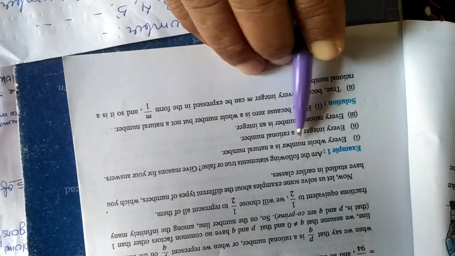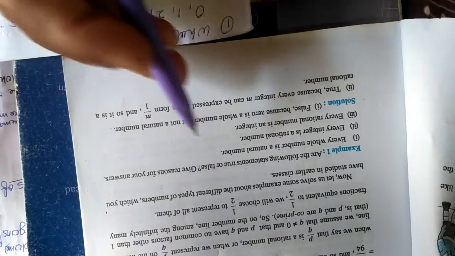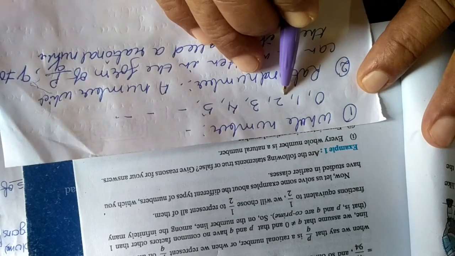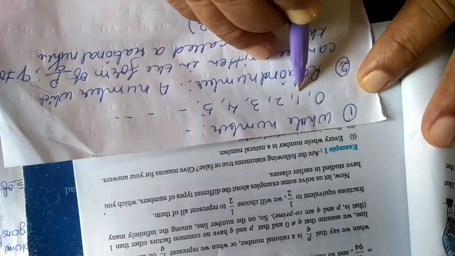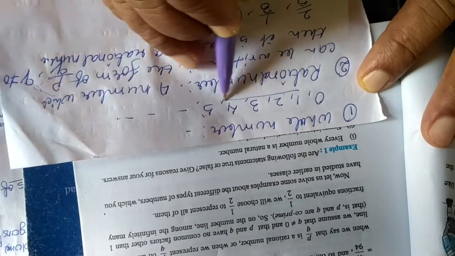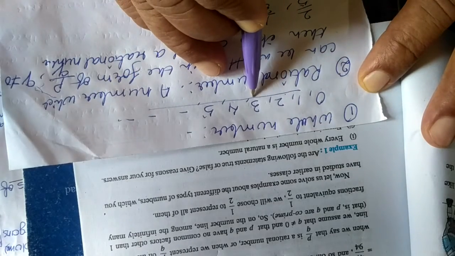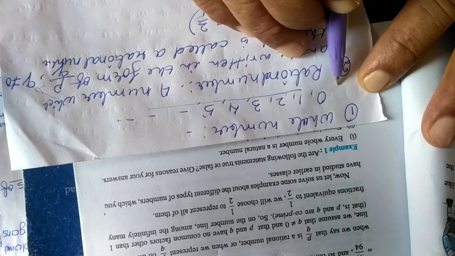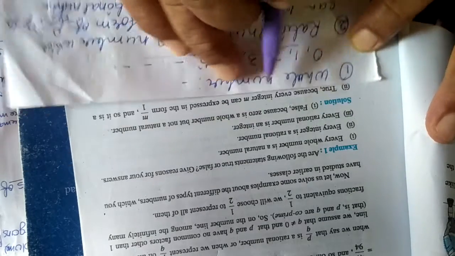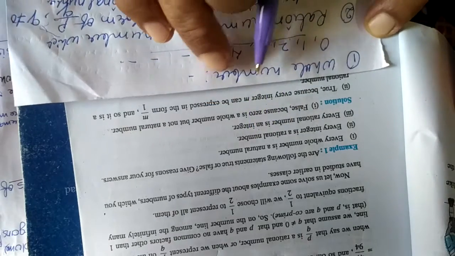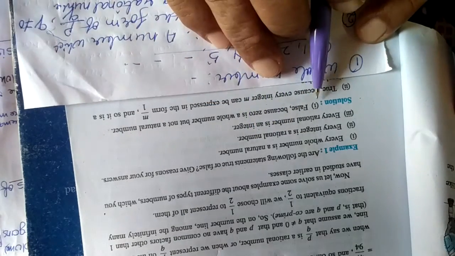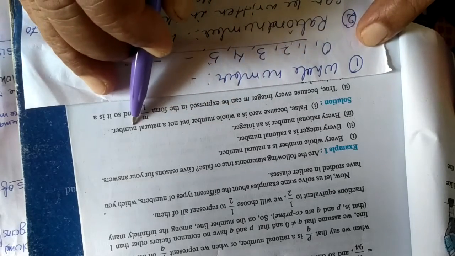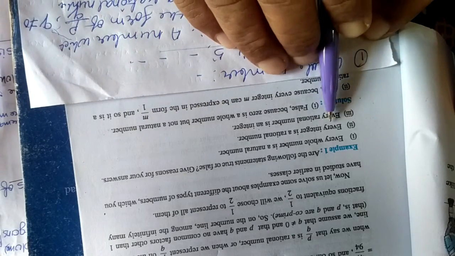This statement is false because I just taught you that whole numbers start from 0. But if we start the counting numbers like this, it is called a natural number. So all whole numbers cannot be called natural numbers. That is why it is false, because 0 is a whole number but not a natural number.